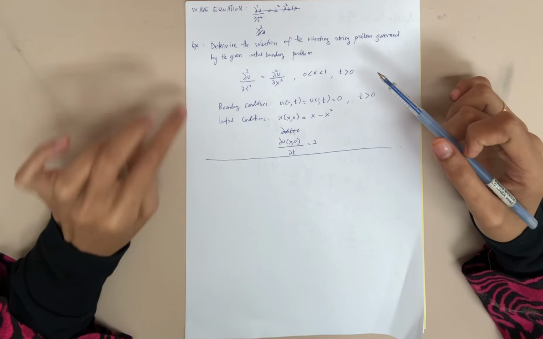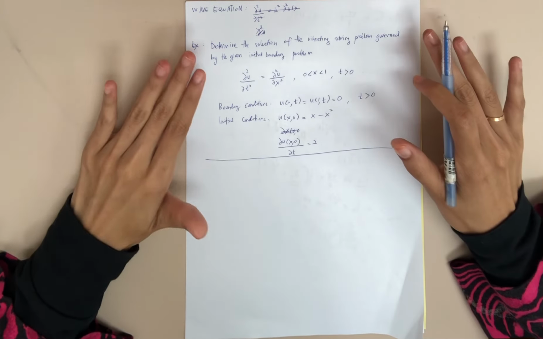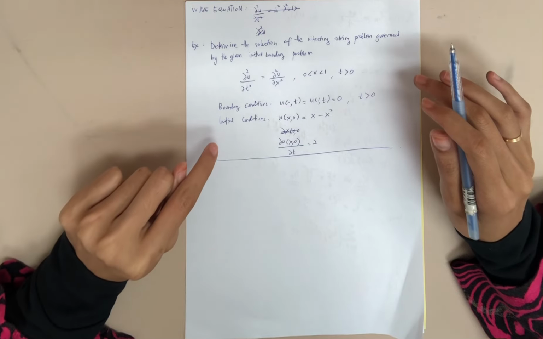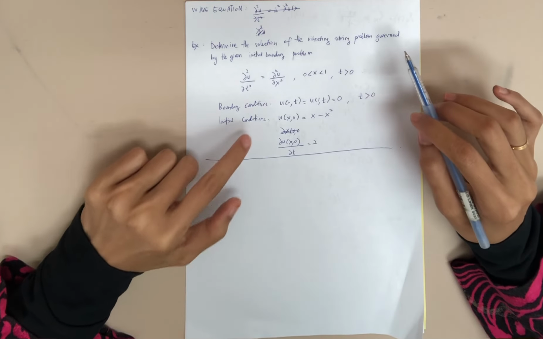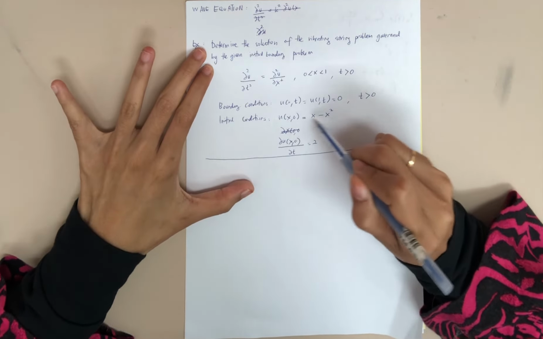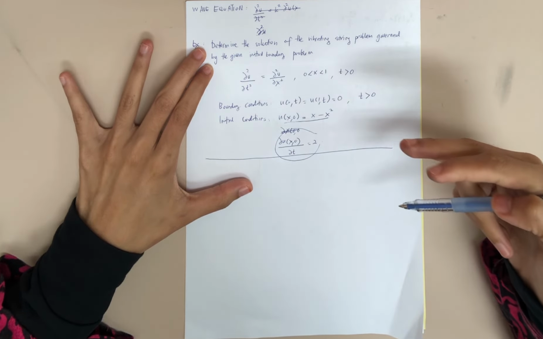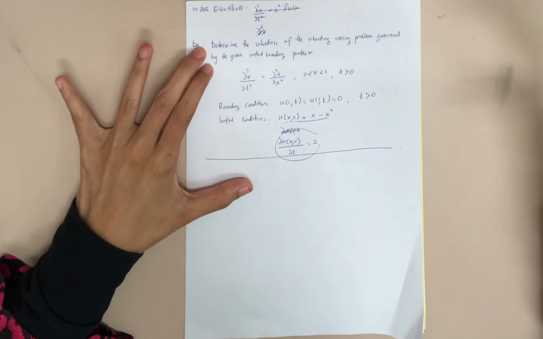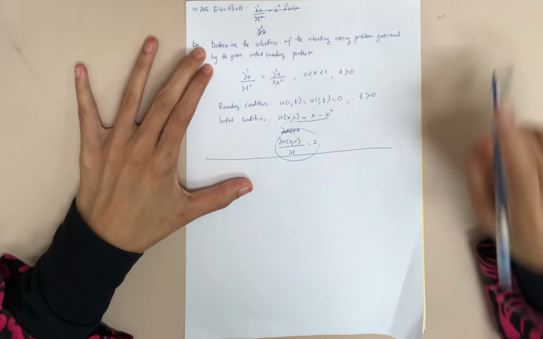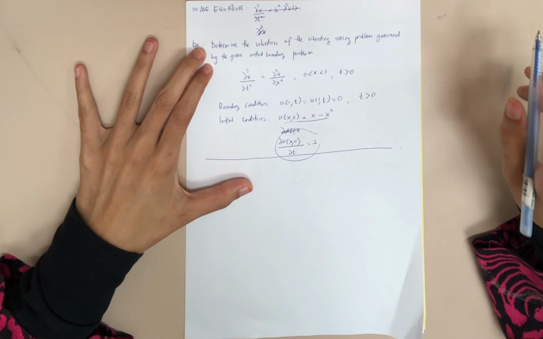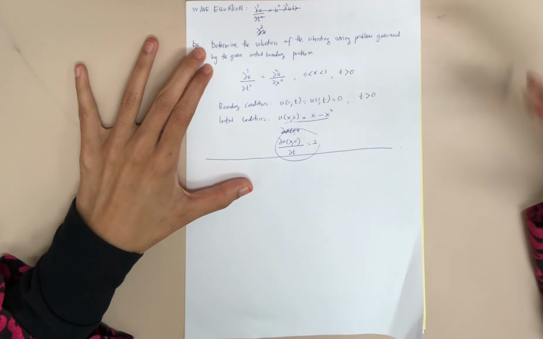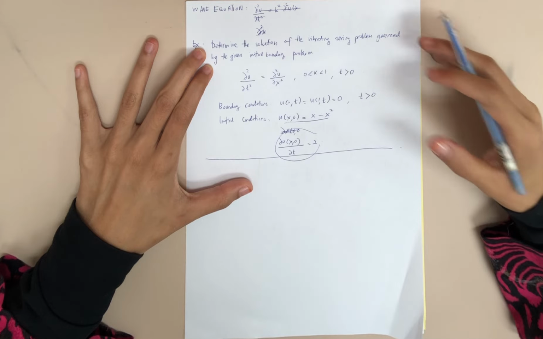But class, if you can see the difference here between the wave equation and the previous one, the heat equation, is in the number of initial conditions. So the initial conditions here, they have two. This is the first one, and then this is the second one. So they have two initial conditions. For the heat equation just now, in the previous video, it gave you only one IC. So can you predict what you will face?